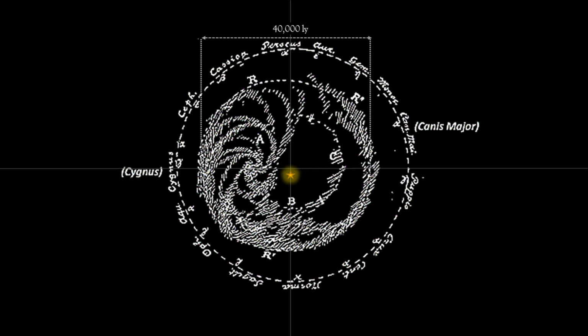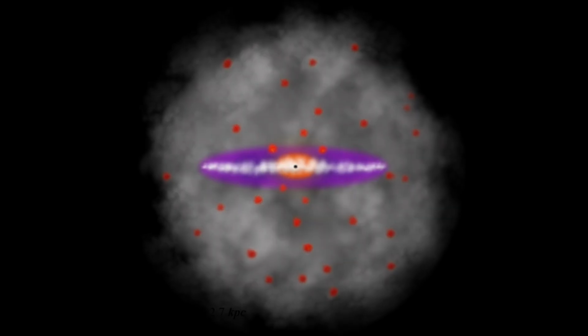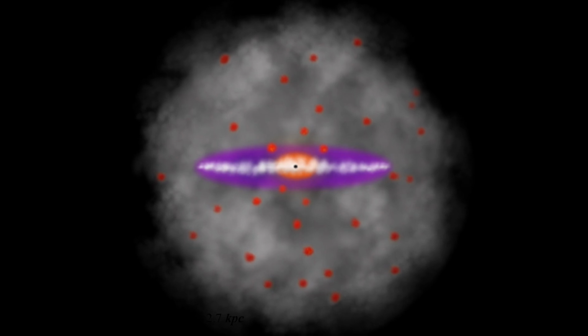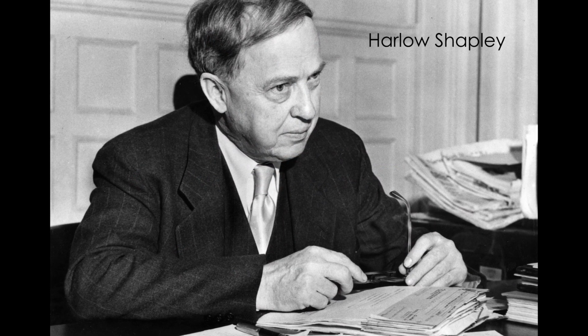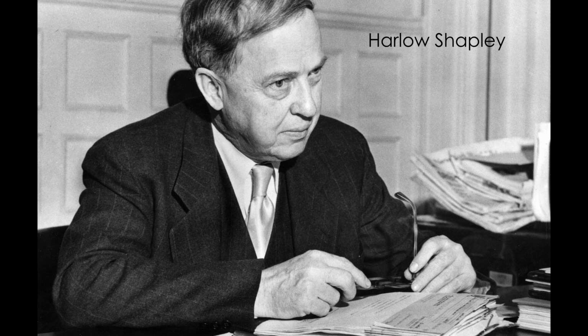This approach is similar in some ways to our current understanding of the galaxy, but still contains many errors due to the lack of knowledge at the time. By studying the distribution of the so-called globular clusters, Harlow Shapley arrived at more realistic estimates of the size of the Milky Way in 1919.